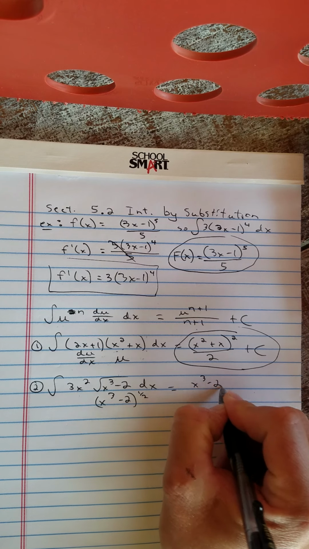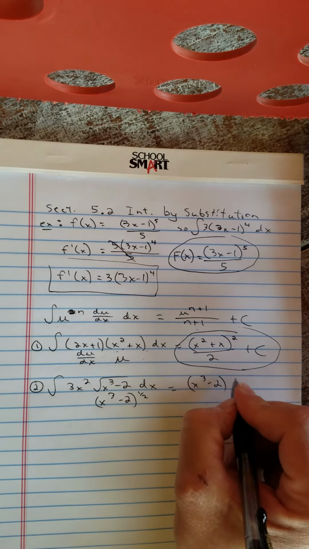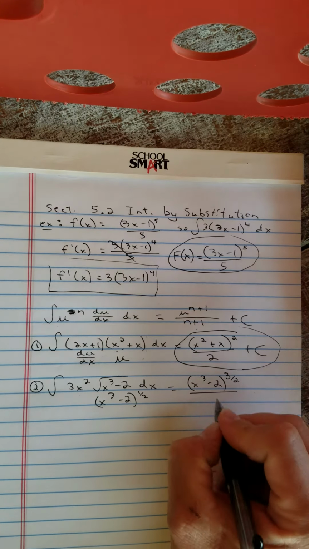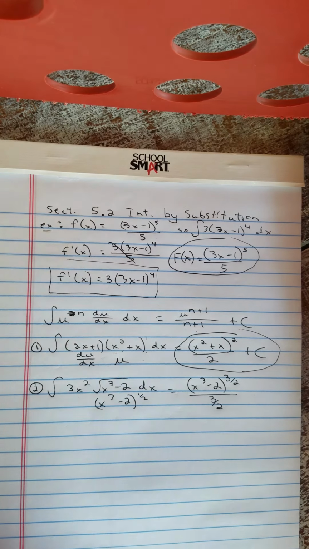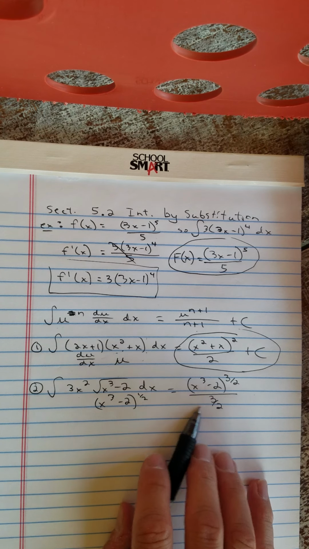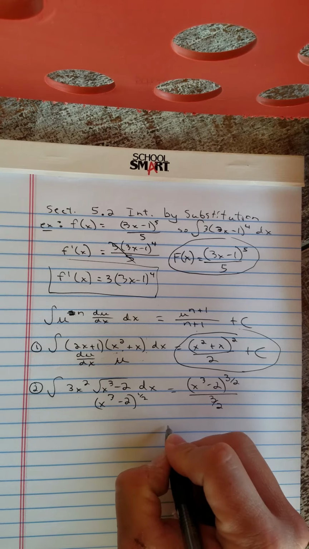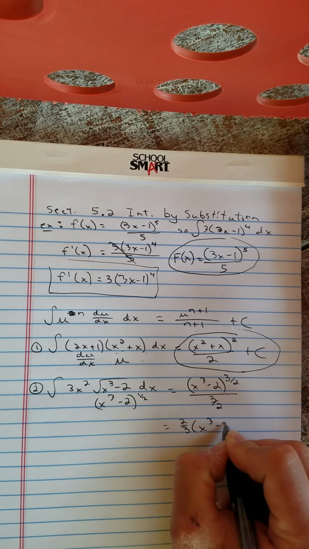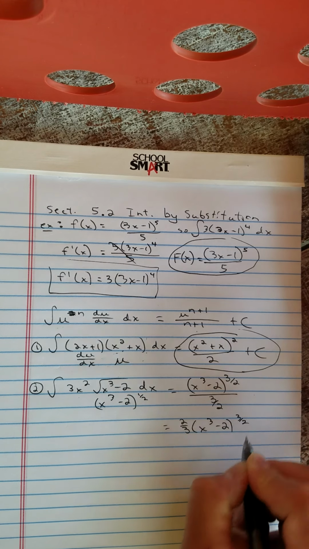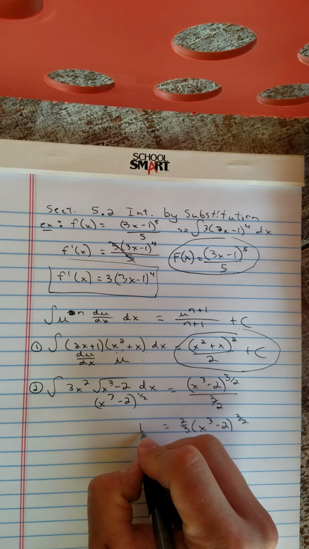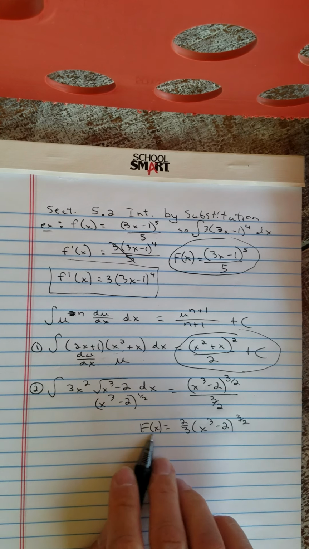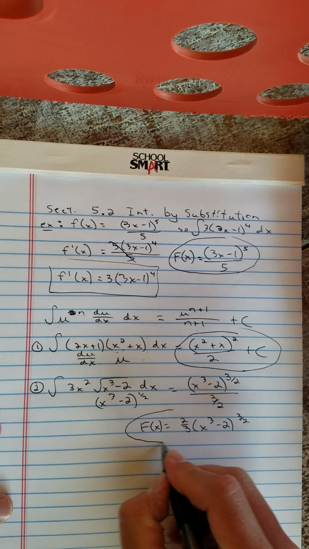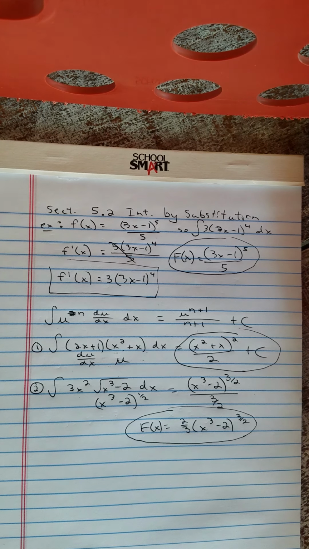X cubed minus 2, raise its power by 1, so 1 plus 1/2 is 3/2. Put that in the denominator, so it's over 3/2. But obviously we wouldn't leave our answer like that. We would do multiplying by the reciprocal, so this would be 2/3, and then x cubed minus 2 to the 3/2 power. Now, it doesn't really matter how we want to write this. If I want to write it as a function or as an actual equation, I can do this capital F of x.